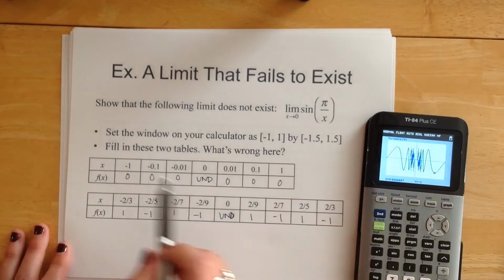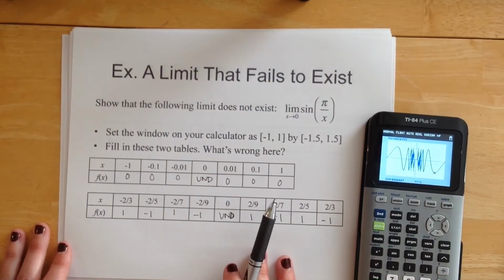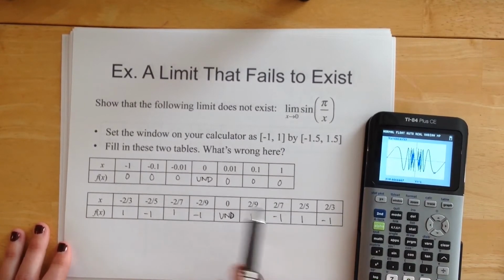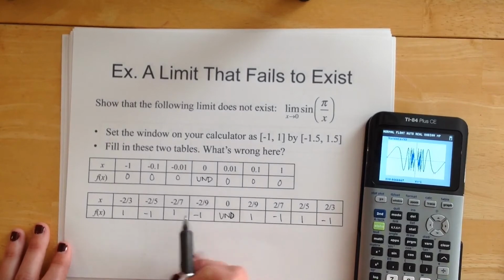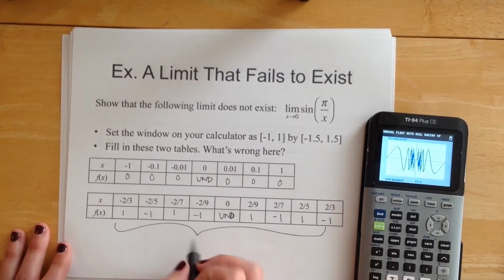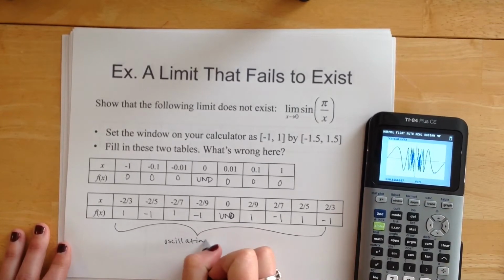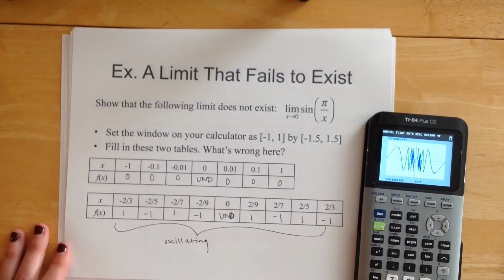So in this first table, and this is why I also like to say that with tables we're estimating the limit, because look at these two tables, look at the values that we have in them. In this table we can see that our y values are oscillating, sure I'm spelling oscillating right.